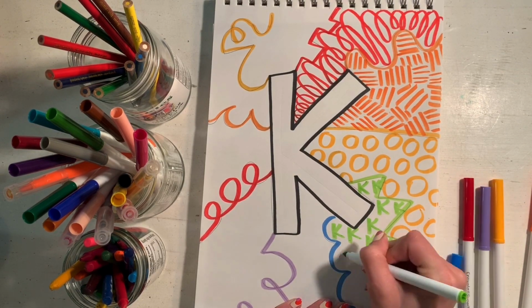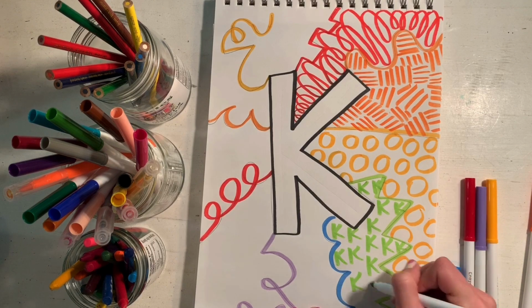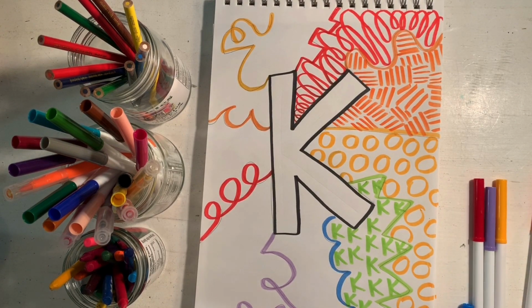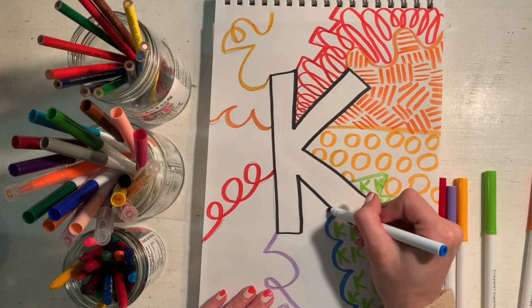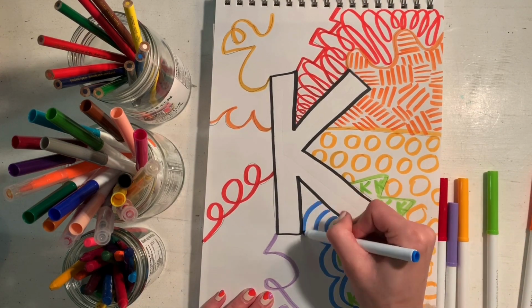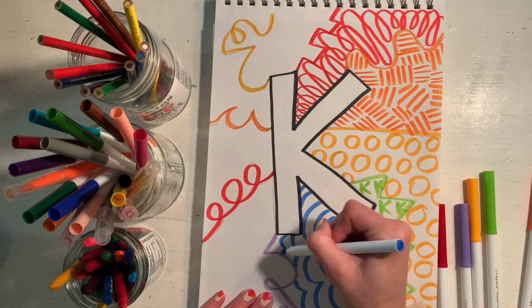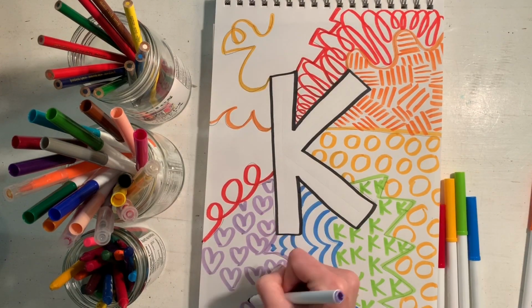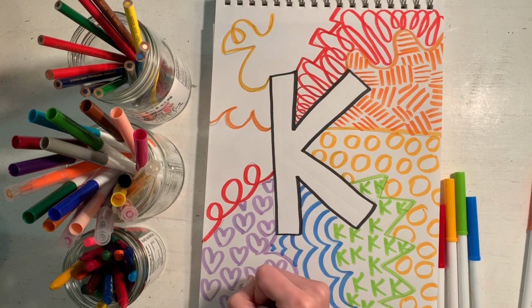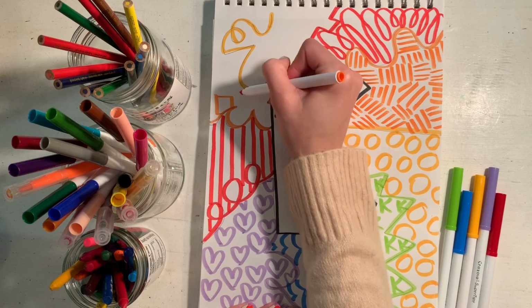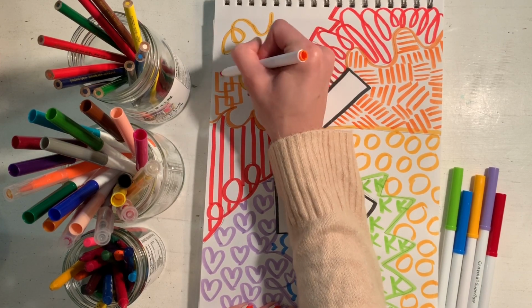For my green section, I made a pattern out of the letter that I chose. Now, you can use your first initial, your last initial, your favorite letter, any letter that you want, but I chose to use the letter K over and over to create a pattern. For my blue section, I just traced my line until it filled up the whole area. Take your time filling in each section with a different pattern. Try to keep it in rainbow order: red, orange, yellow, green, blue, and purple.